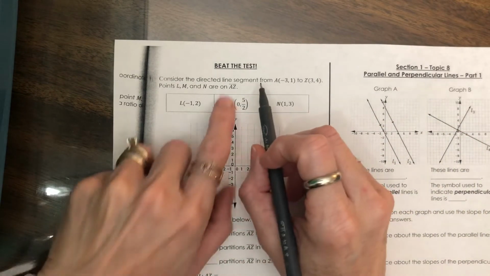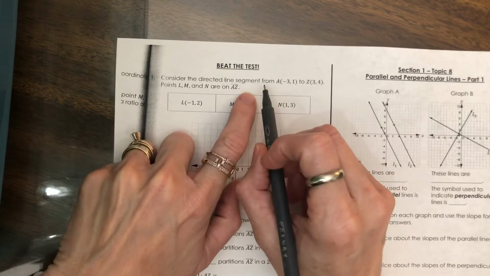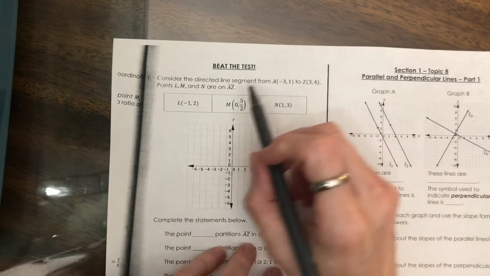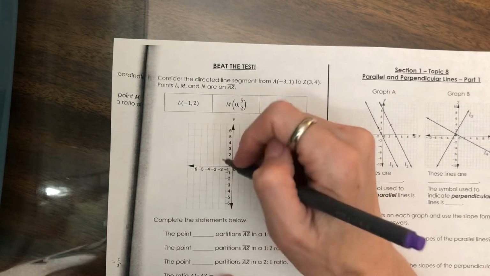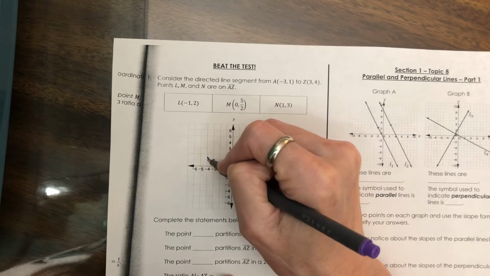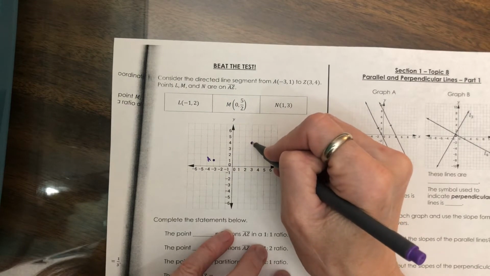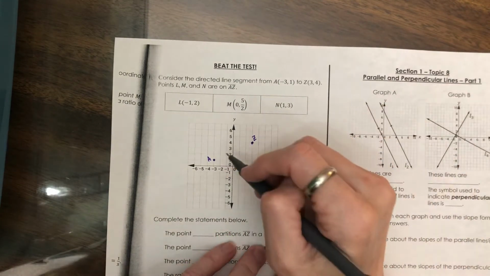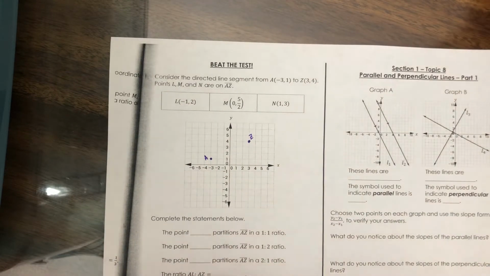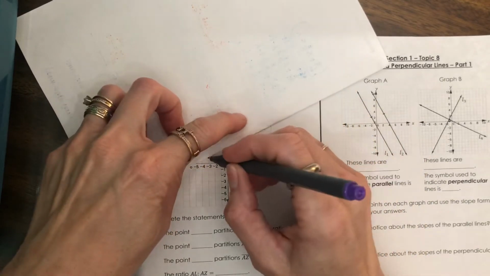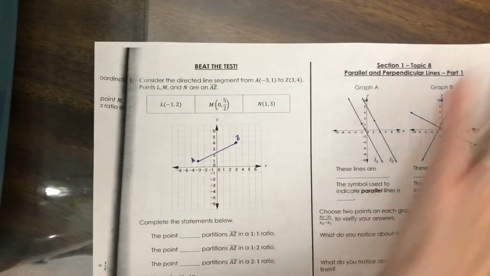Directed means when it says from A to Z, we're starting at A and going to Z when we're partitioning it, breaking it up into its pieces. So from A, -3, 1, so let's put that on our graph, to Z, which is at 3, 4, we'll put that on our graph. There we go. And use a straight edge. Use a sheet of folded paper here to be my straight edge. Connect them. All right, there we go.